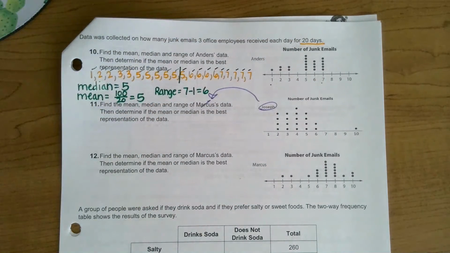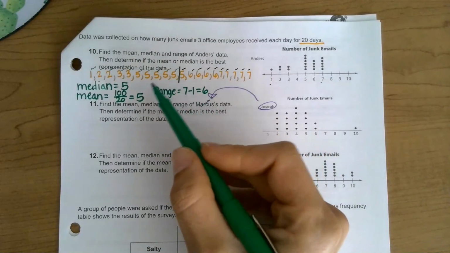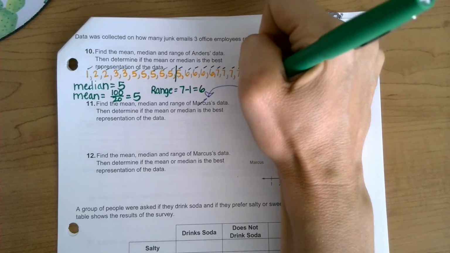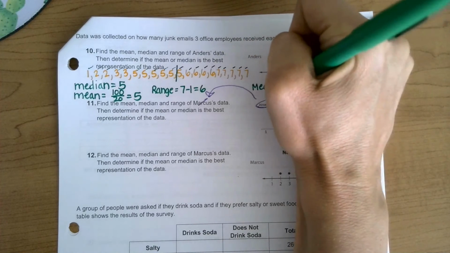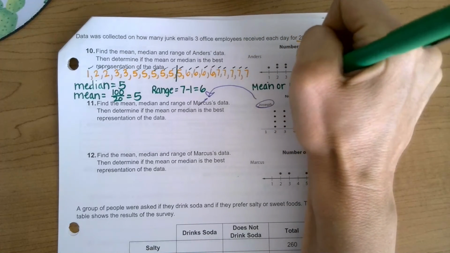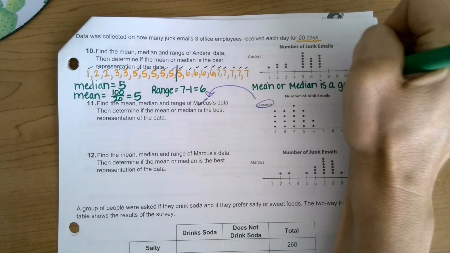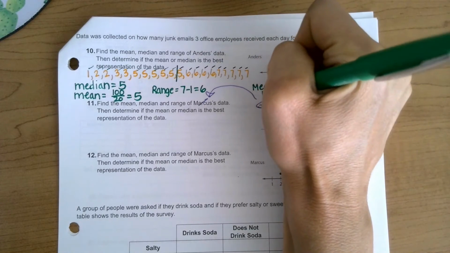It also asks to determine if the mean or median is the best representation. Well, in this case, they're the same. So mean or median is a good representation.